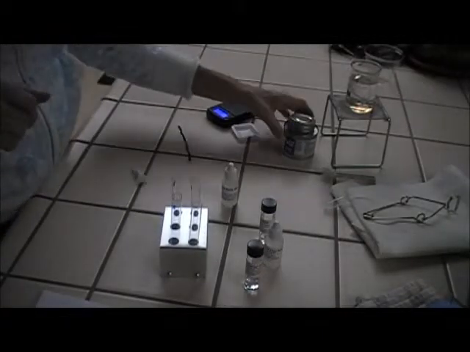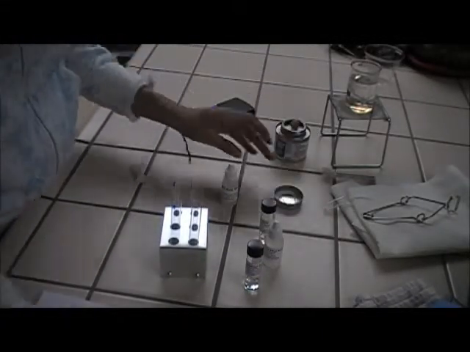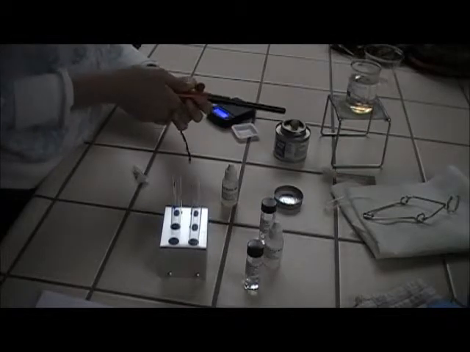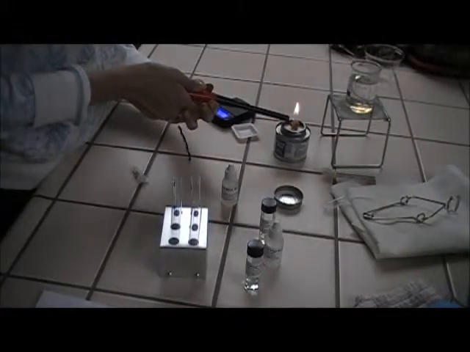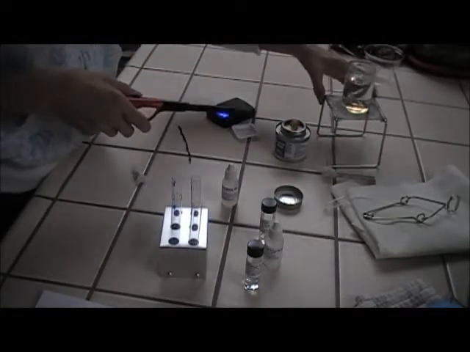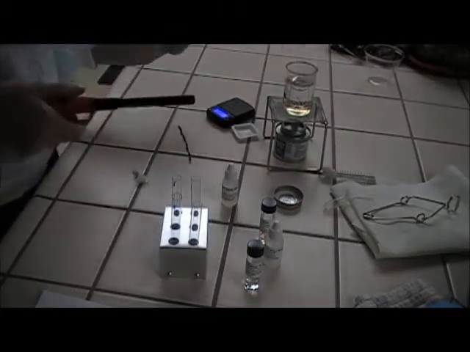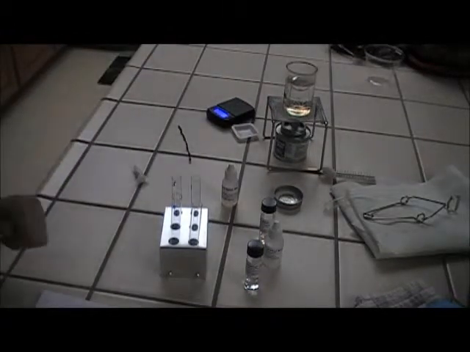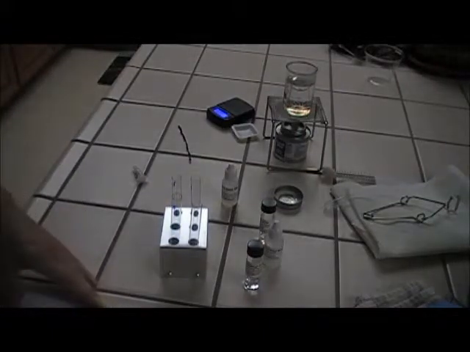Oh, it also says to set up the burner stand. We'll get this lit and get our water going.